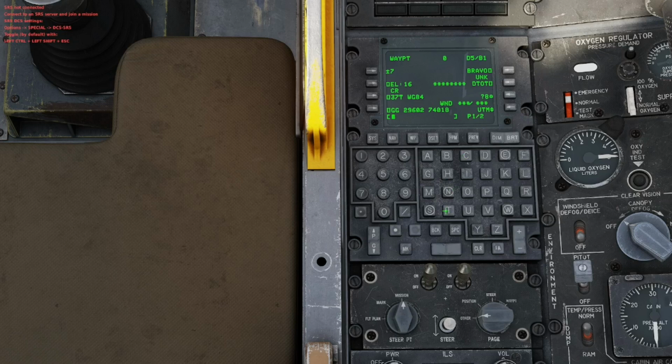So we're going to create a new one called Charlie. There we go. And we're going to put that into (8) to create the new waypoint called Charlie.